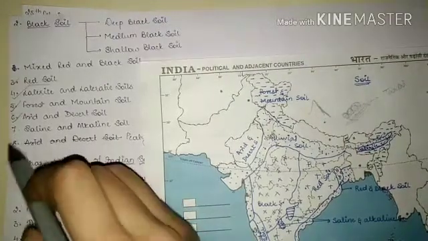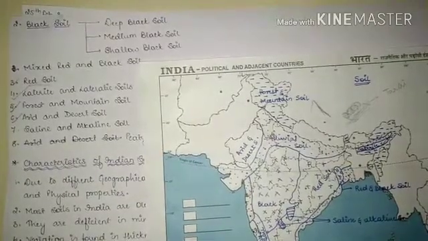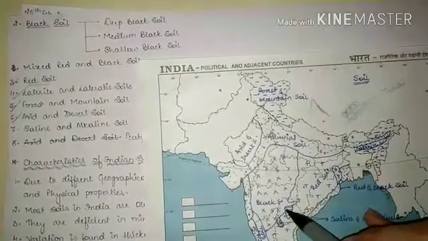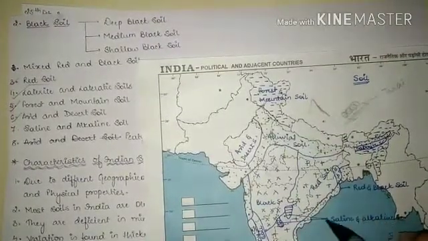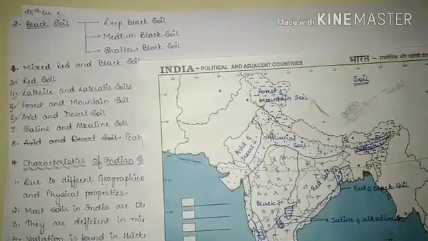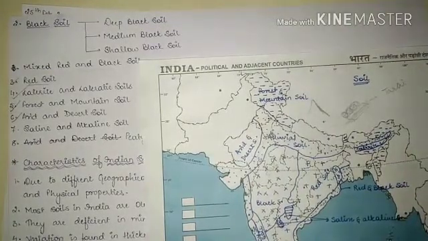Next we have saline and alkaline soil. Now saline and alkaline soil, as we can see here, covers very less part of India, that is about 68,000 square kilometer. And this soil is found in some areas of Andhra Pradesh, Telangana, Karnataka, and drier parts of Bihar, Uttar Pradesh, Haryana, Punjab, Rajasthan, and Maharashtra.